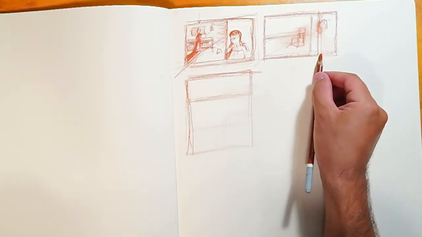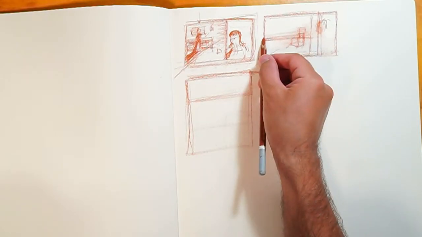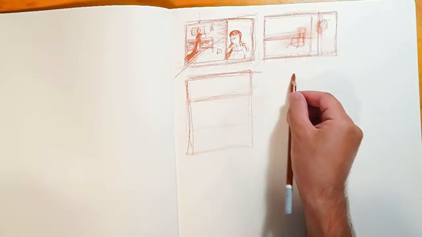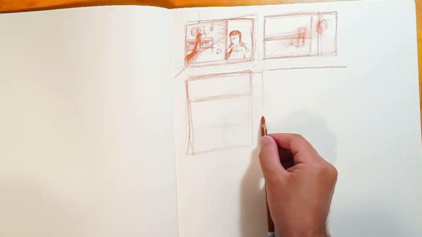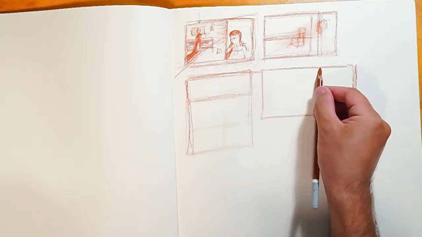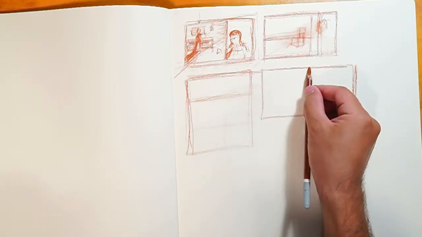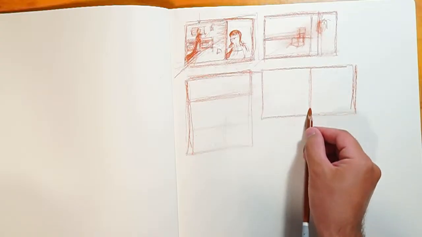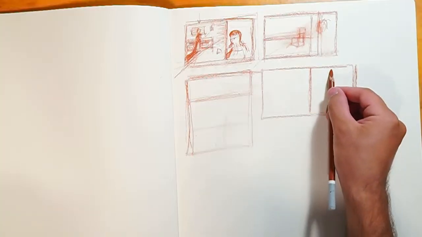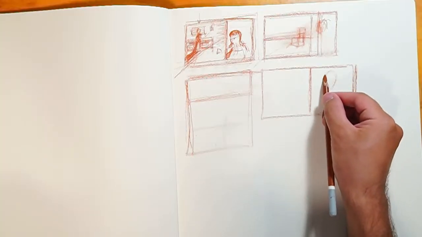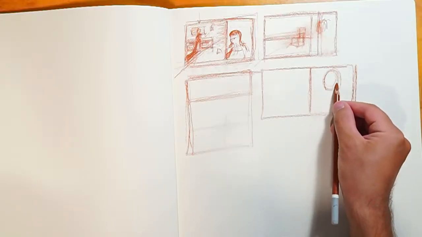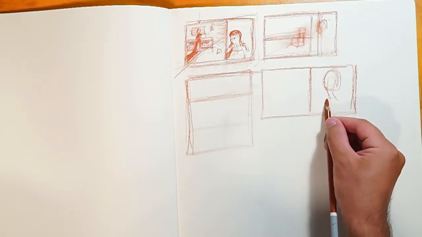I'm trying to think through this. So we got this. Let us actually, I'm gonna just create a brand new one. Let's think through this. Let's make this more than half of it. Zoom in on her.